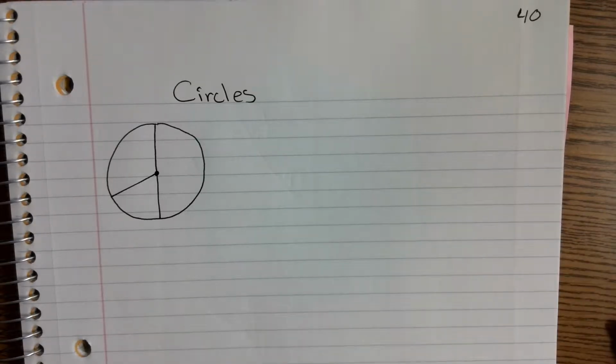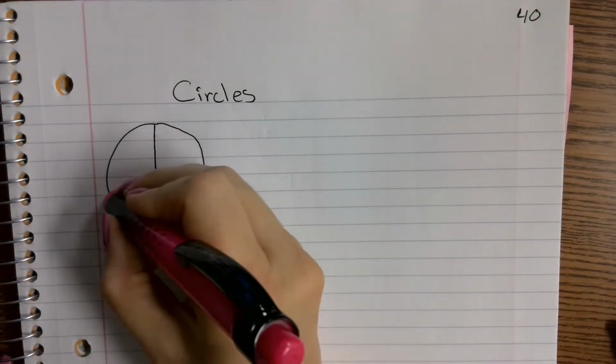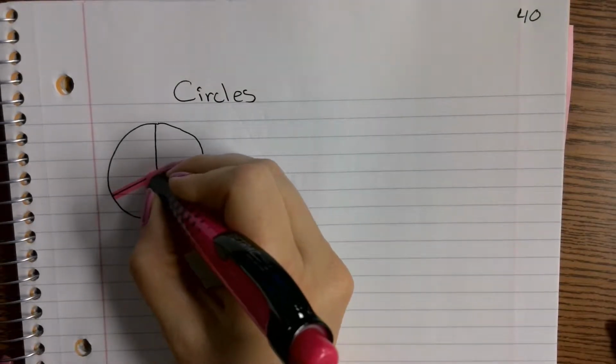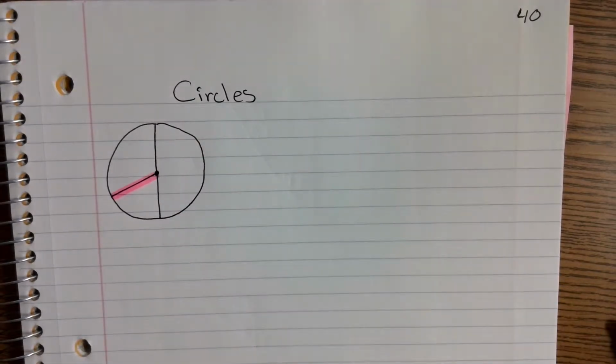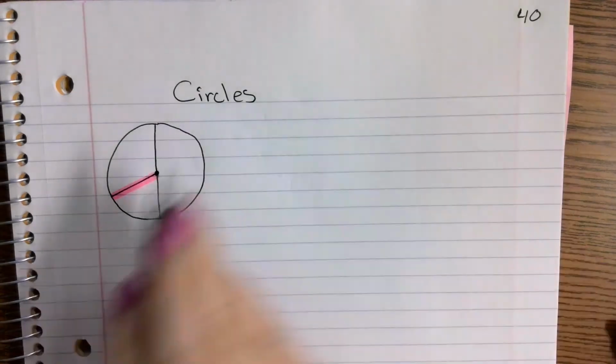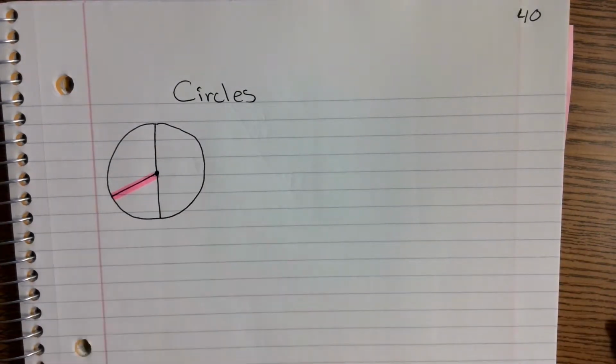Now, the first part that we're going to talk about is this shorter one, the one that's from one point on the circle to the center. I'm going to go ahead and highlight that in pink. And who can raise their hand and tell me what this is labeled? What do we call this? Alicia? Yes? The centered point? No, it's called the center.